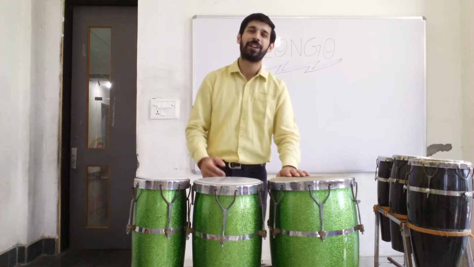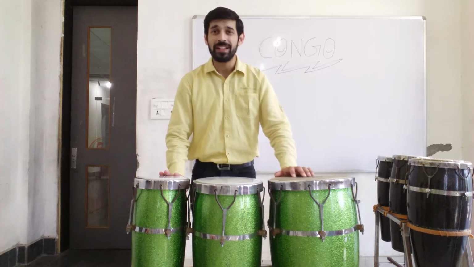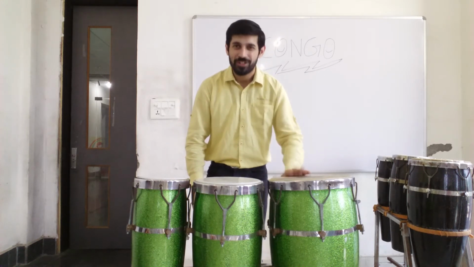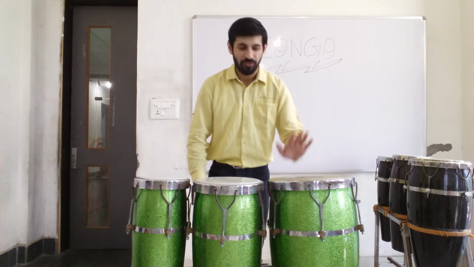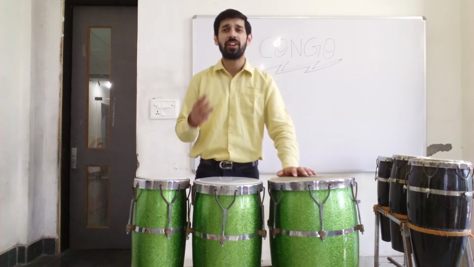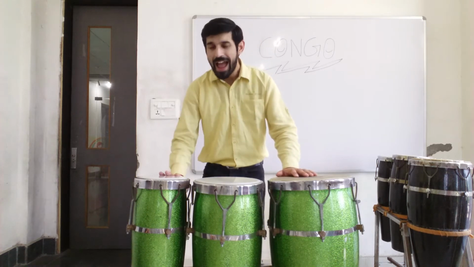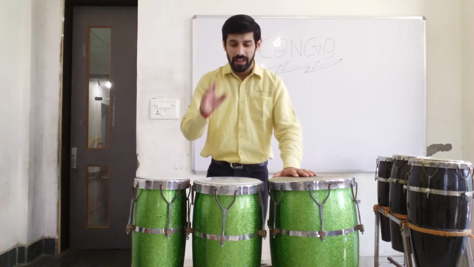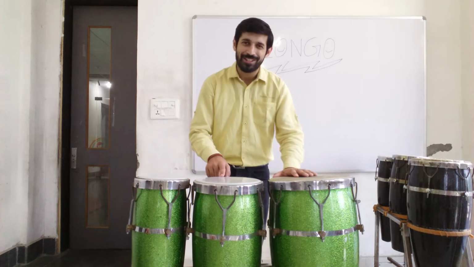Let's break it down now. We will play the beats on the bass of our Conga like this. 1, 2, 3, 4. 1, 2, 3, 4. With the first and third beat, we will play the "and" on the high tone. And with the second and fourth beat, we will play the "and" on the mid tone.